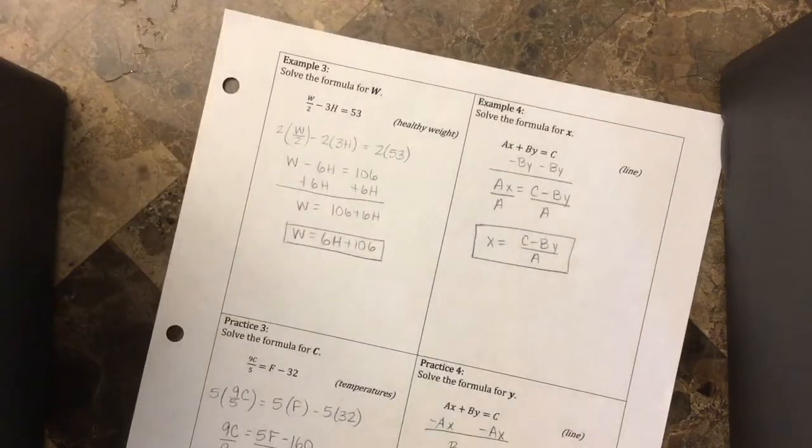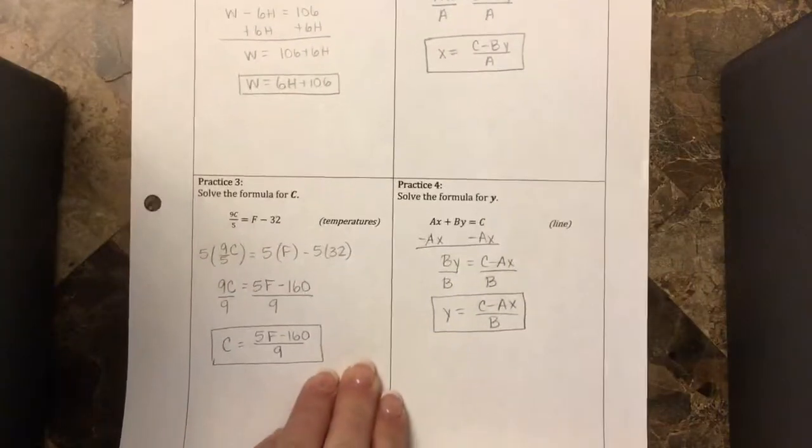Stay tuned for linear applications, or what we call word problems.